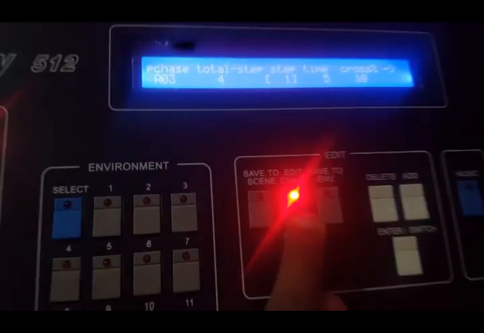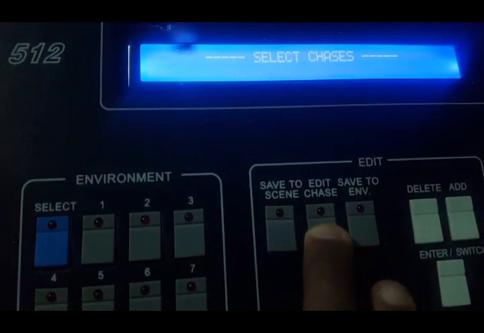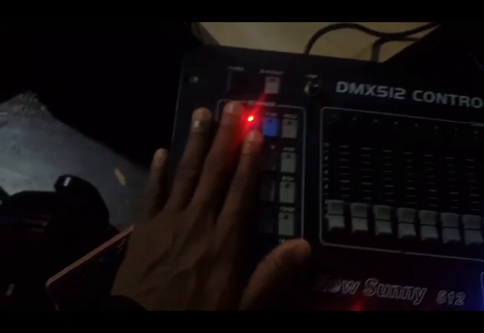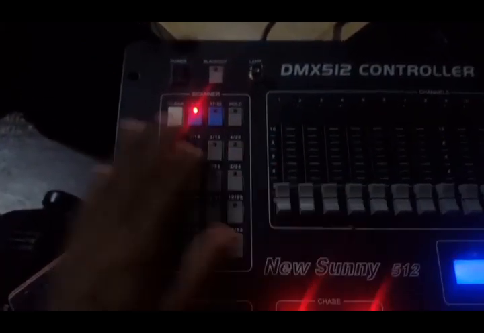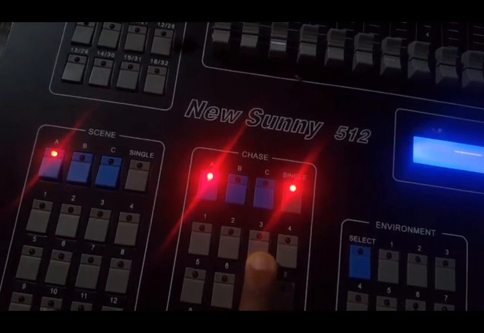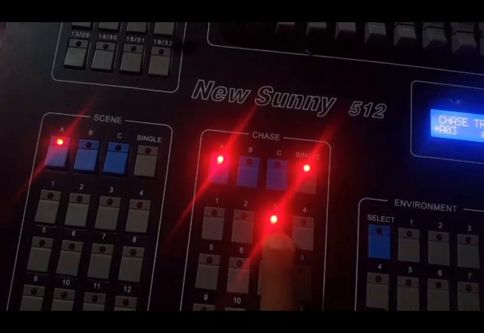So after you're done, just click on edit chase, then bring down your fader. Then you can press the command 3 where we saved the chase, and you can see it's moving seamlessly.